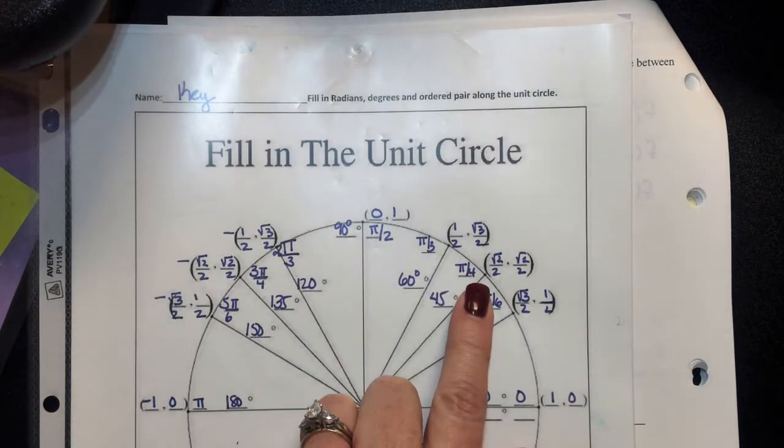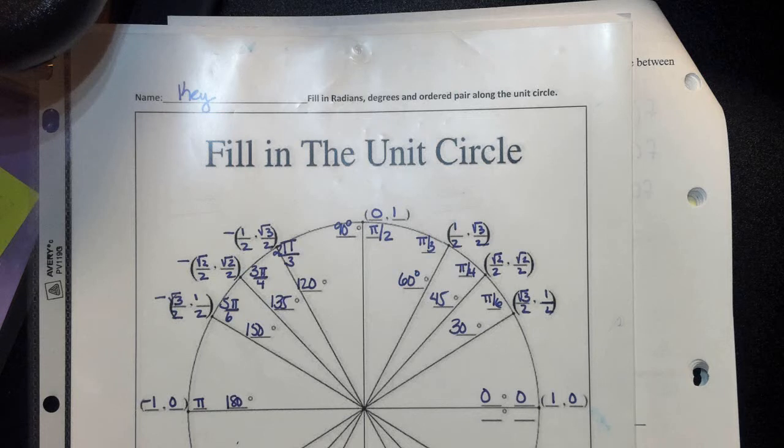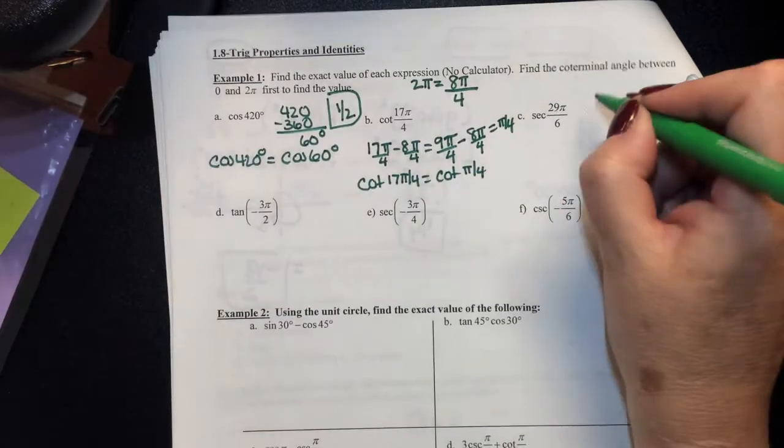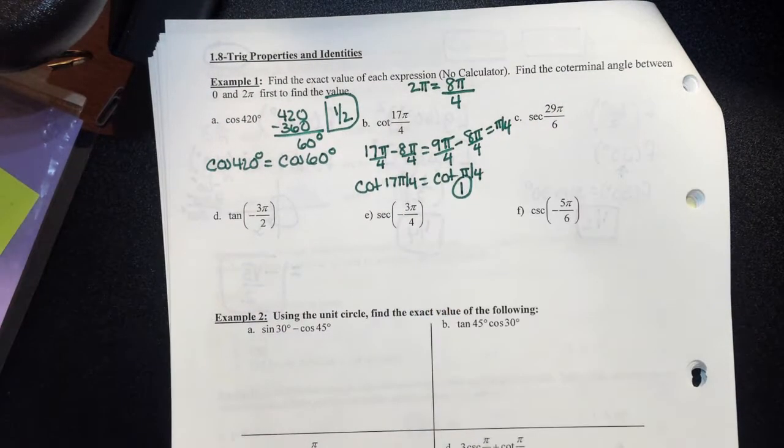So I know pi over 4 is in quadrant 1. I had you fill out the tangents on that original unit circle. What is the tangent of pi over 4? 1. What's the reciprocal of 1? 1. So if the tangent of pi over 4 is 1, what's the cotangent of pi over 4? 1. So it's just going to be 1. So any questions on that one?